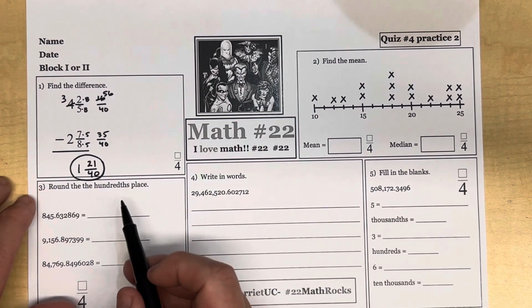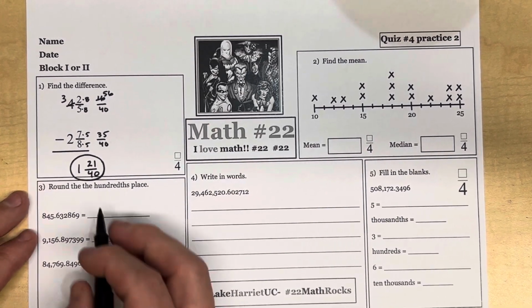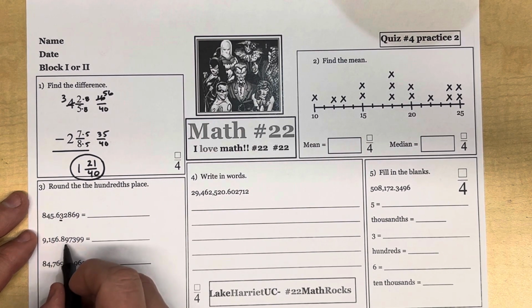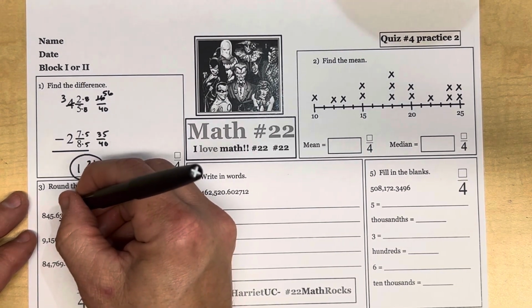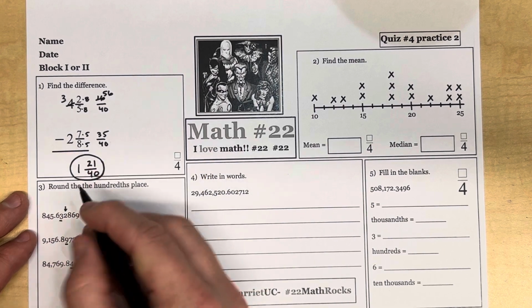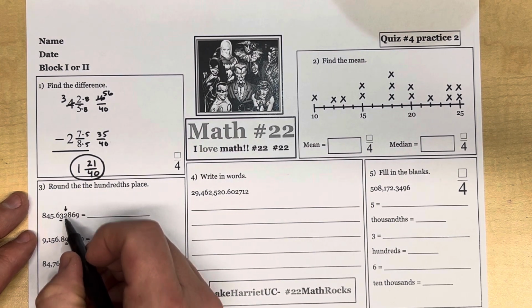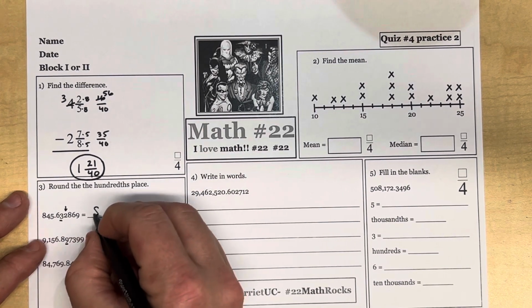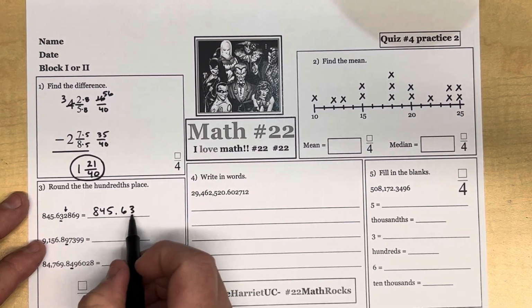On the test, you have to make sure you know your place value. Here we're rounding to the hundredths place. So the tenths, the second decimal is the hundredths. So I'm going to underline all of the hundredths. And I'm looking at the digit to the right in the thousandths place. If it's 5 or more, I add 1 more. 4 or less, I let it rest. 2 is 4 or less, so I let the 3 rest, and I get 845 and 63 hundredths.